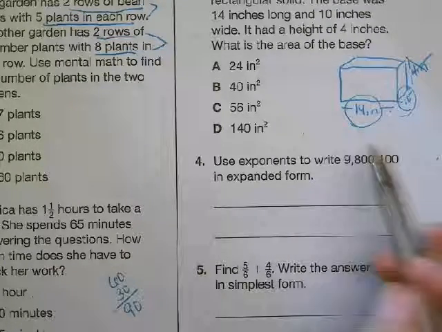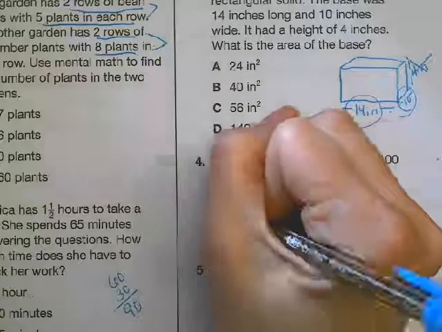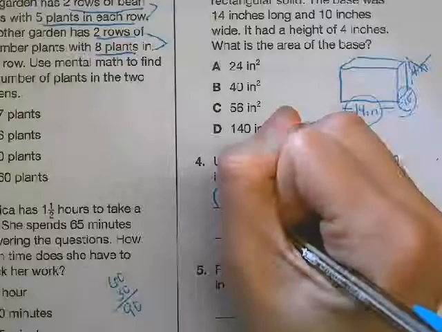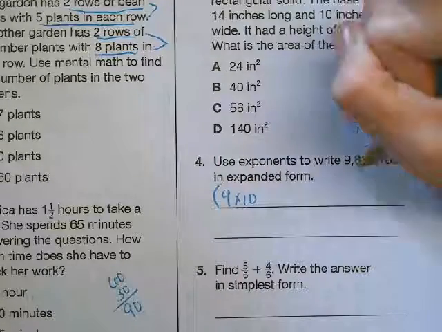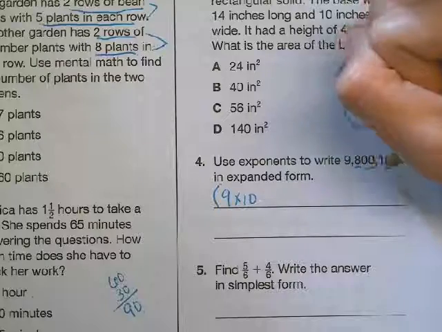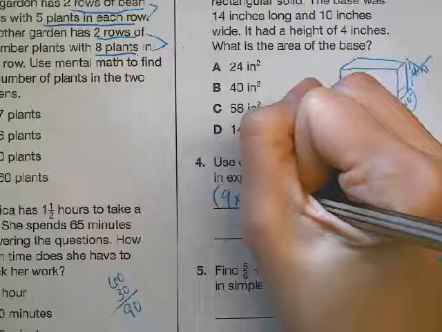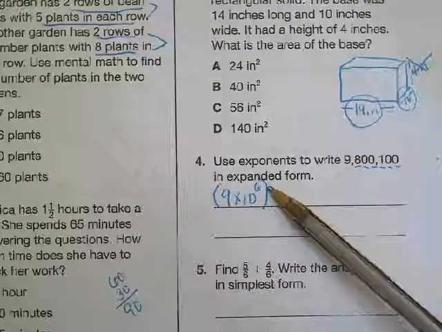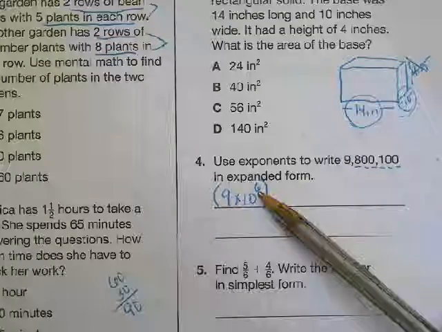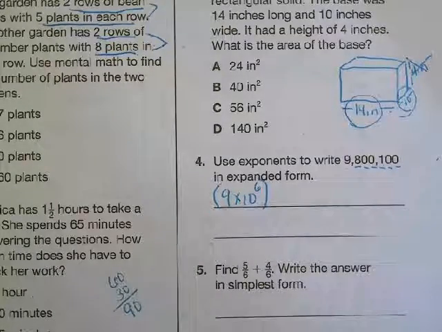So to write 9 million in exponential form, you would draw a parentheses and do 9 times 10. Then you would count how many zeros would come behind that 9 in 9 million, and it's 6. So essentially this is saying 10 to the 6th power, which would be 1 million. 1 million times 9. That's 9 million.